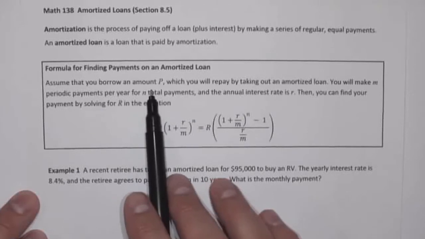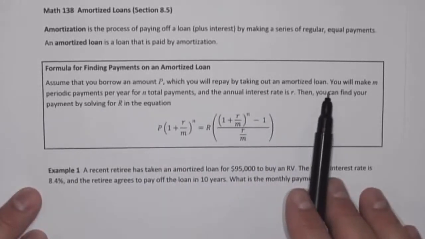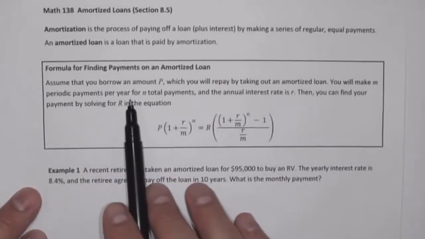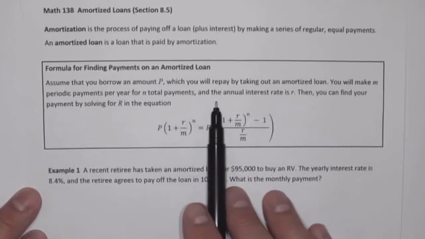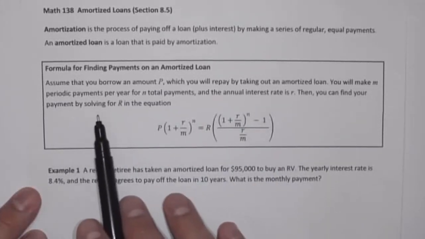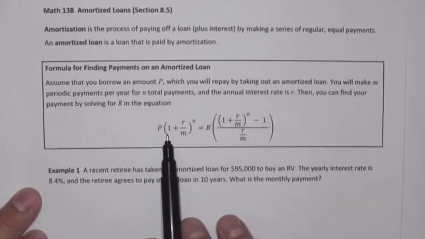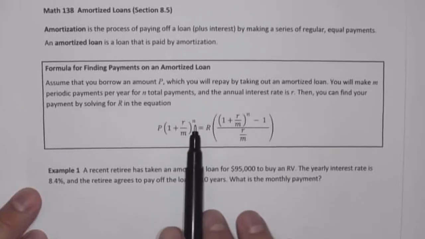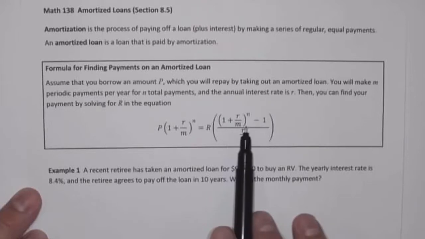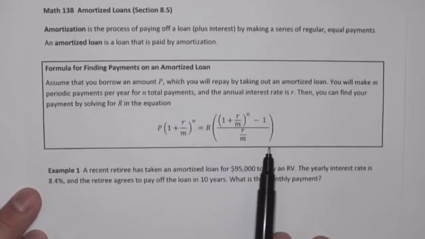Assume you borrow an amount P, which you will repay by taking out an amortized loan. You will make M periodic payments per year for N total payments, and the annual interest rate is R. Then you can find your payment by solving for R in the equation: P times (1 plus R over M) raised to the N power equals R times ((1 plus R over M) raised to the N power minus 1) over (R over M).